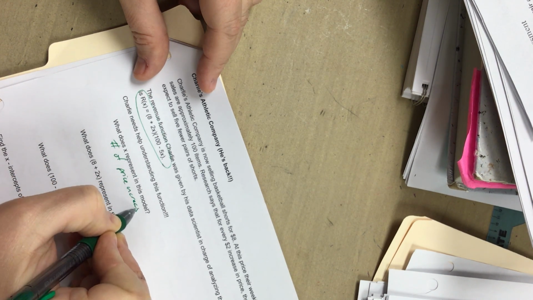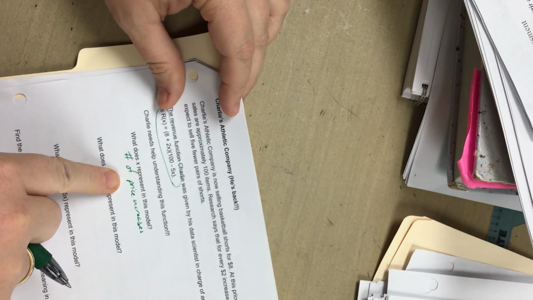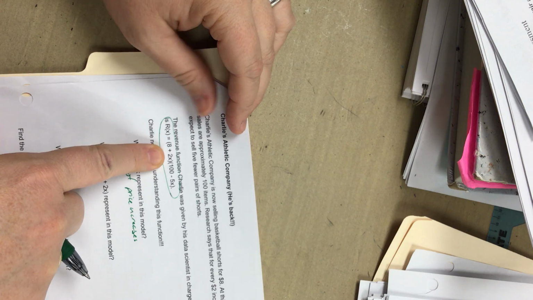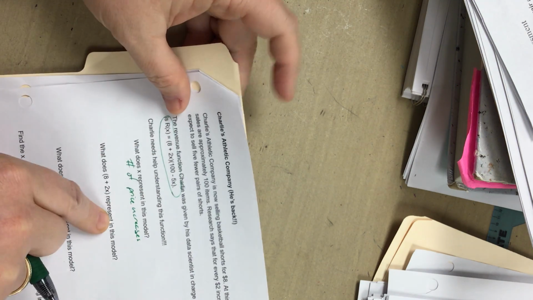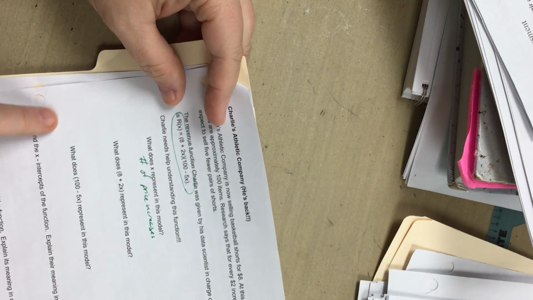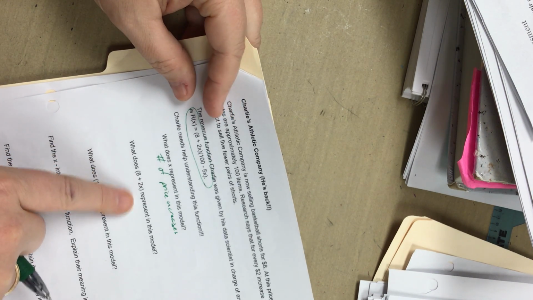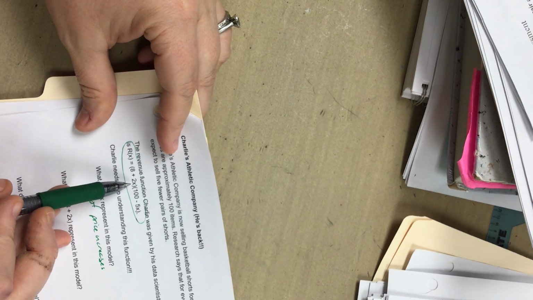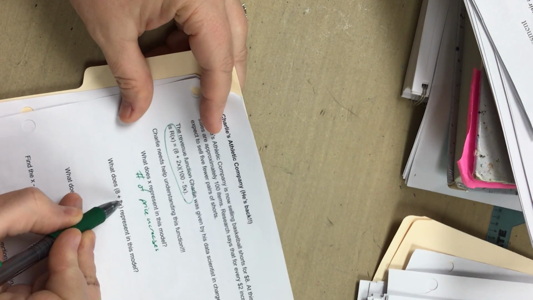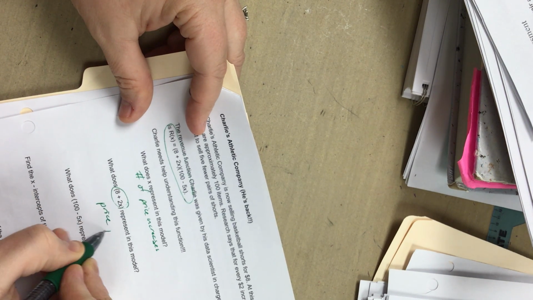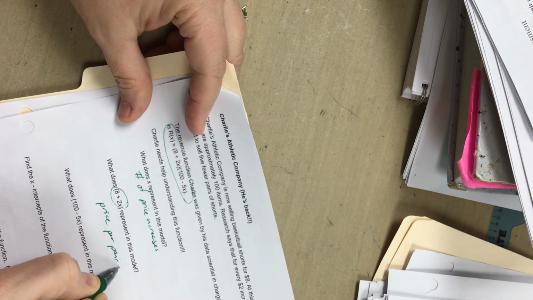Because, again, according to this function, he's increasing the price by $2 every time. Every time he makes an increase, he does it by $2. So it's the number of increases. What does the 8 plus 2x represent in the model? Well, it started out as $8 a pair of shorts, and he's going to keep increasing the price. So the 8 plus 2x is going to be the price per pair of shorts.